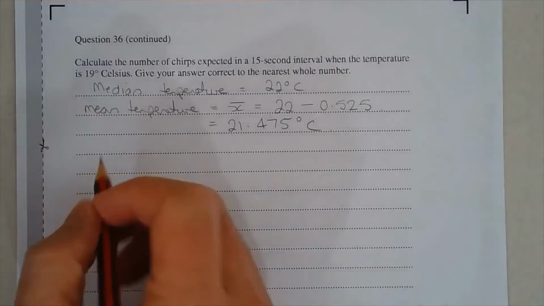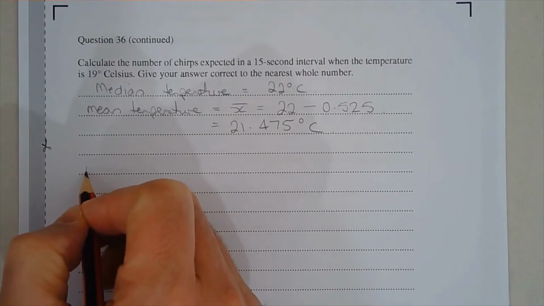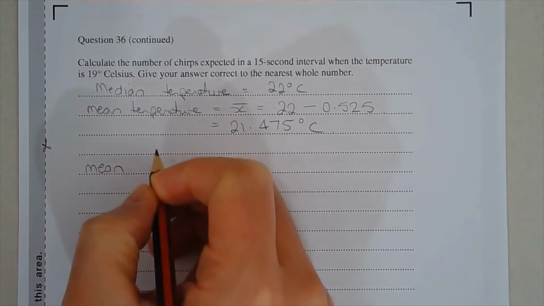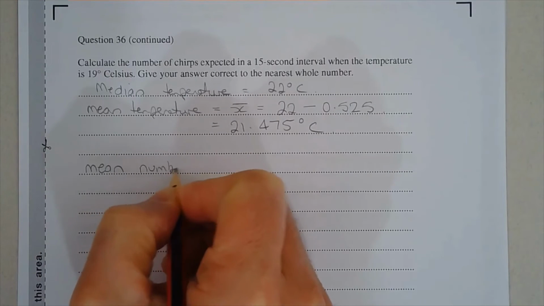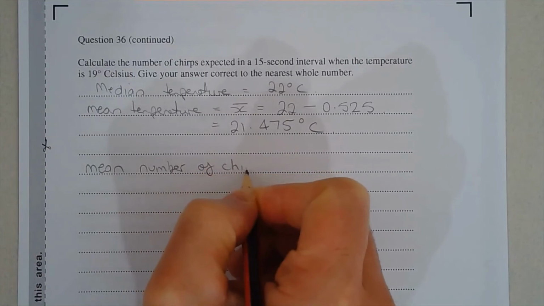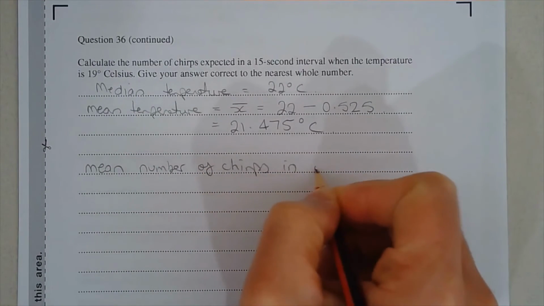So let's work out the mean number of chirps in a 15-second interval.